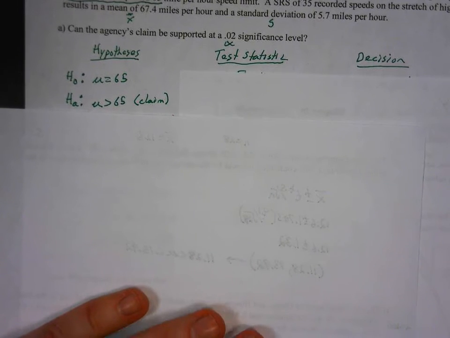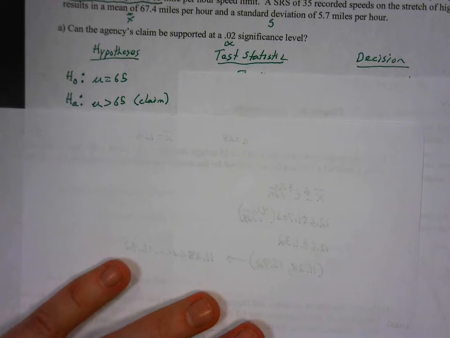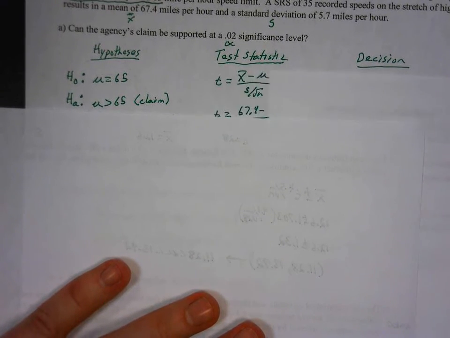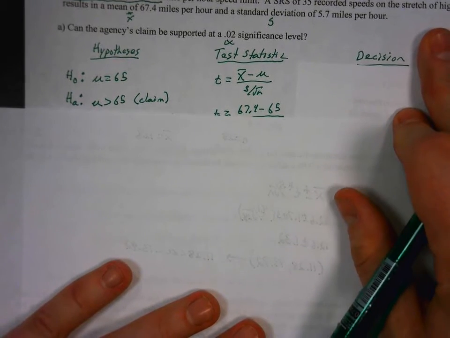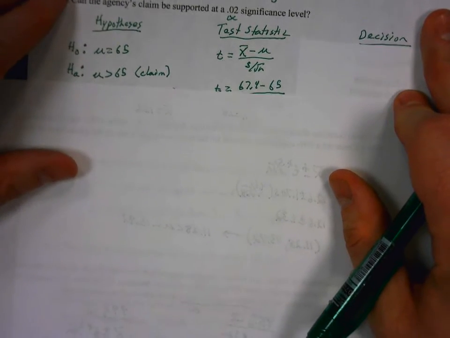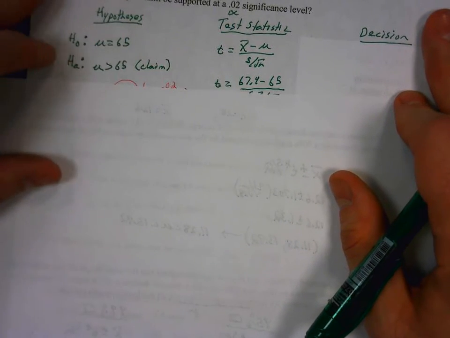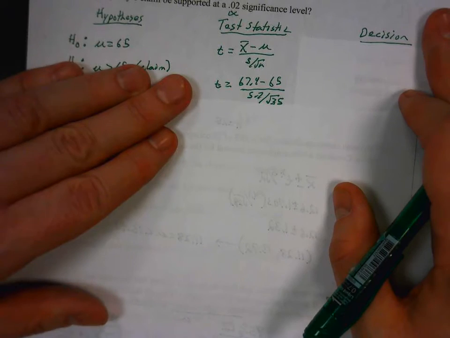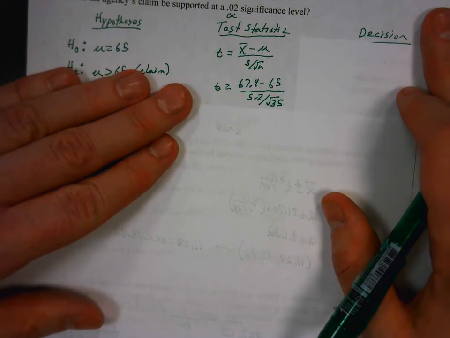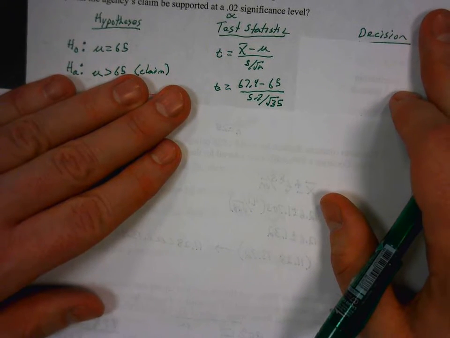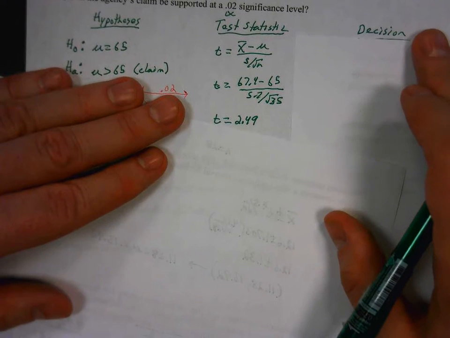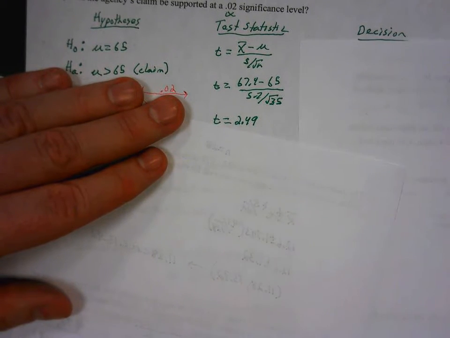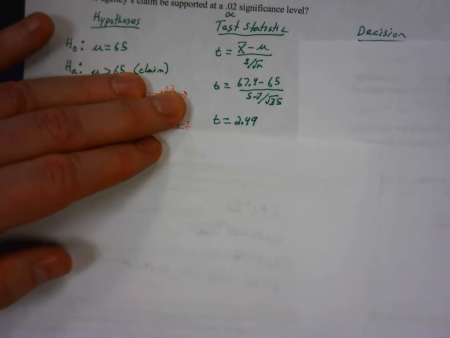Okay, calculate our test statistic. Well, because we have our sample standard deviation, we're going to use the t distribution. So x bar minus mu divided by s over square root of n. Substitute in our values. The sample mean 67.4 minus hypothesized mean of 65 divided by s over the square root of n. Okay, so 5.7 over square root of 35. And our t value is 2.49. Okay, so our t-score is 2.49.